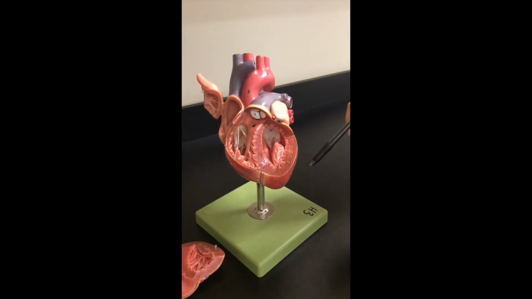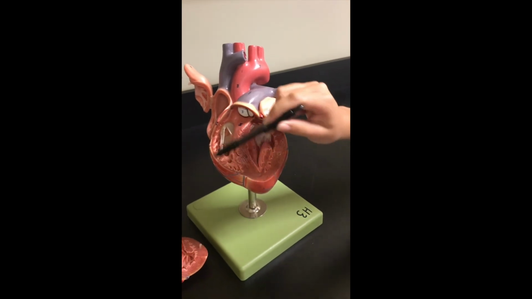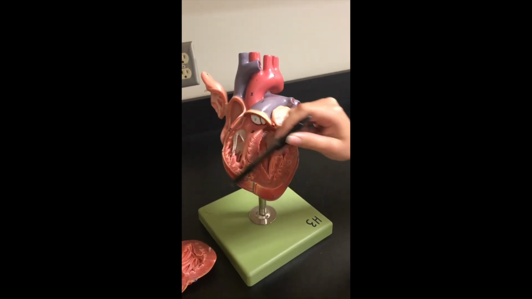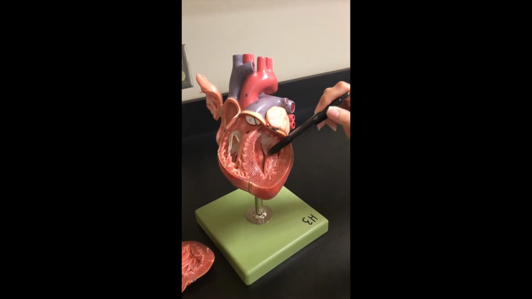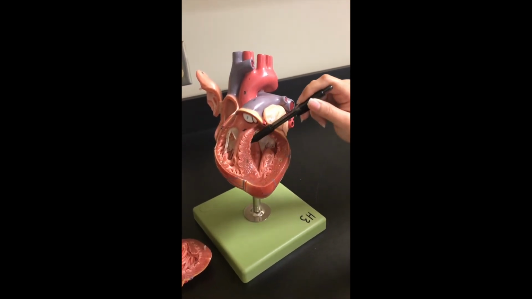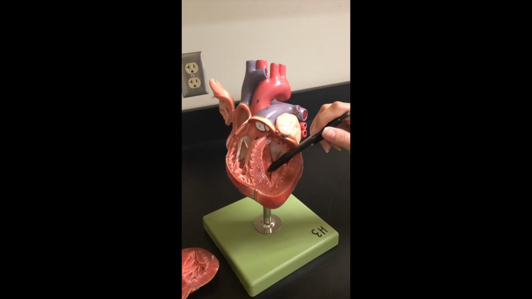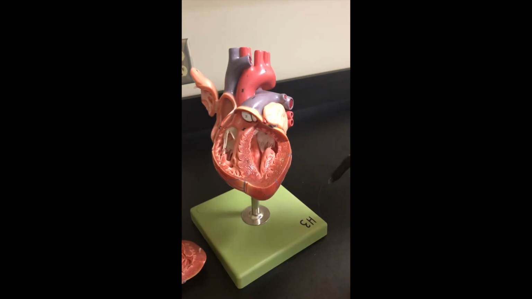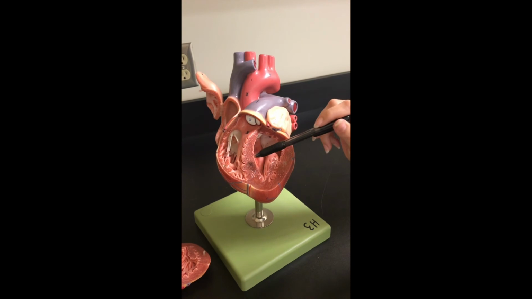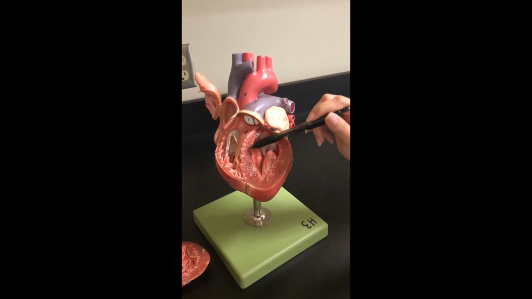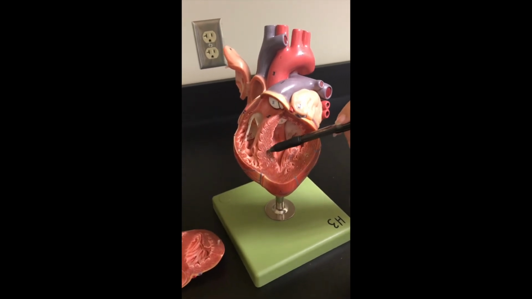Okay, now we're going to be discussing the layers and tissues in your heart. First, layers. Your outermost layer is your epicardium. Your middle layer, myocardium, and then your innermost is your endocardium. Now for tissues. Your outermost layer and your innermost layer are both simple squamous epithelium, but your myocardium is going to be cardiac muscle. So just think, obviously this looks like muscle and it has the striation. So when you see that, it's going to be cardiac muscle.